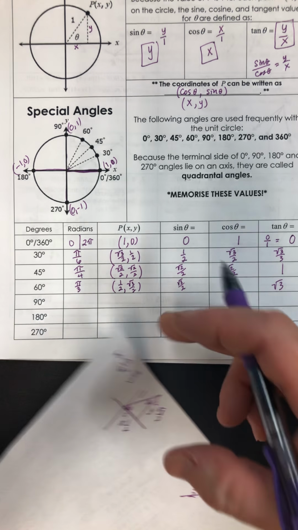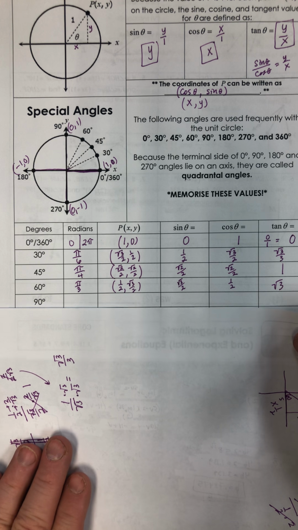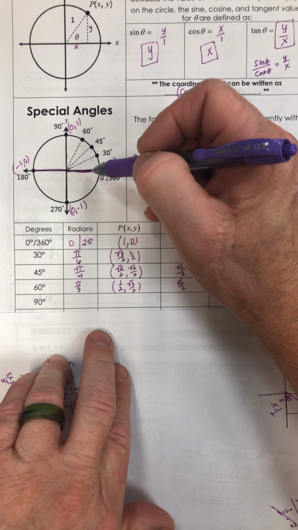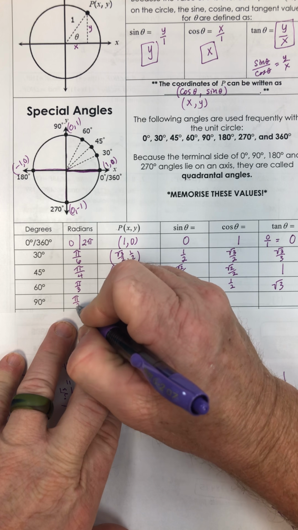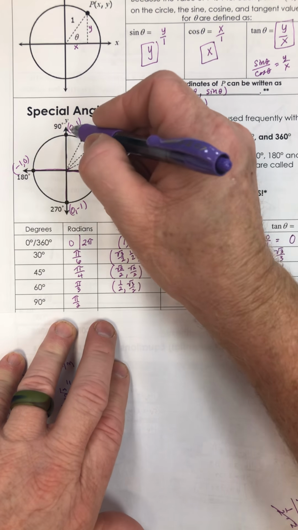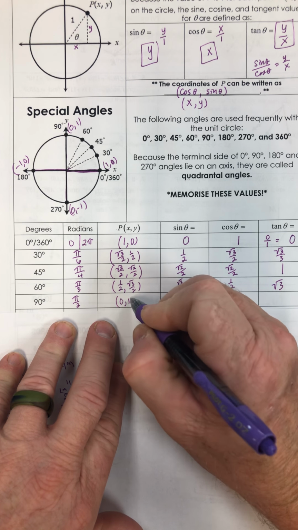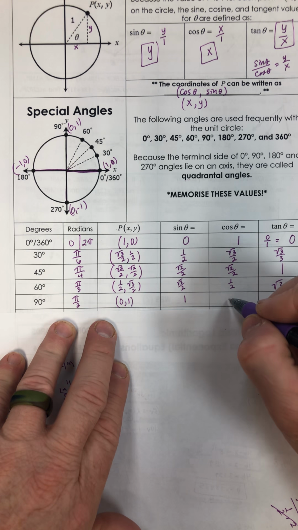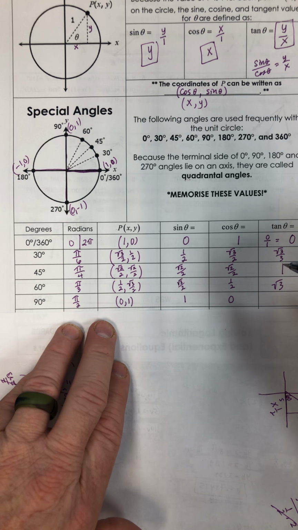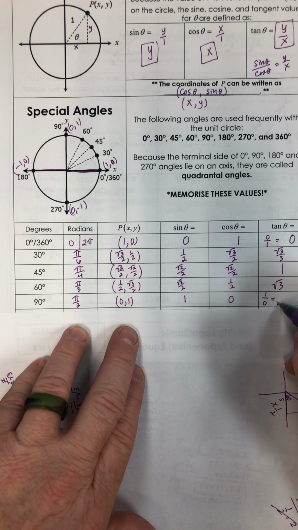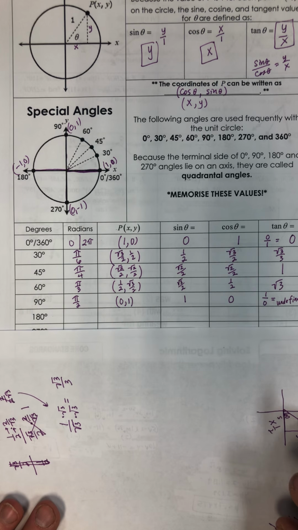Okay? Now for 90. 90 is a quadrantal angle. We know that is pi over 2. It's half of 180. And 0, 1 is that coordinate point. It's a quadrantal angle, so the sine is the y value. The cosine is the x value. The tangent is the y over the x. Now when you divide by 0, it's undefined. You'll get an error message on your calculator, and it's not going to work.